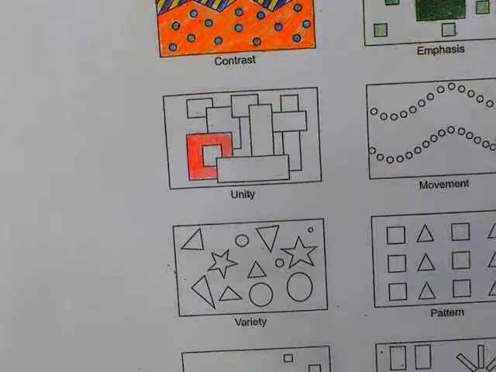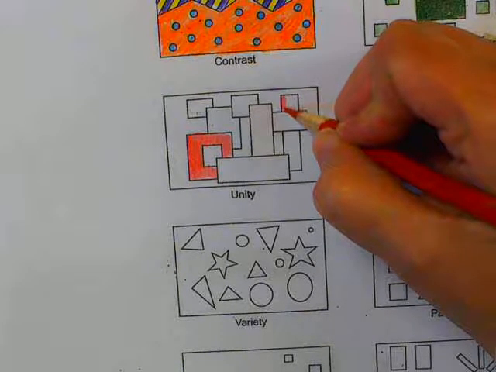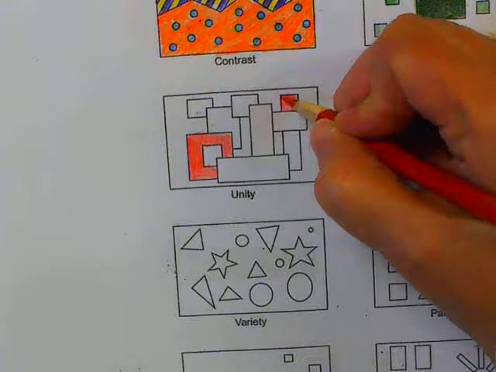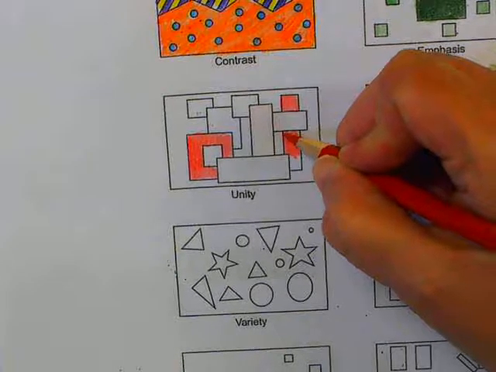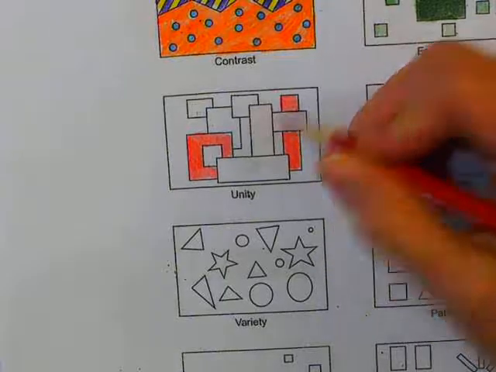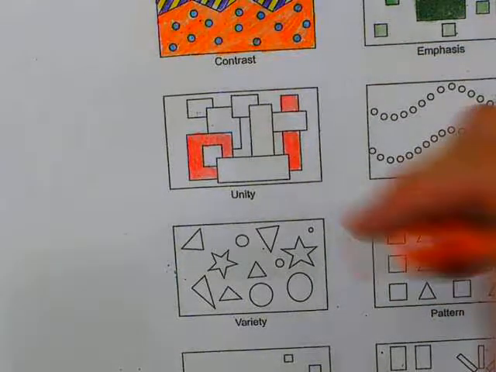So there's red, red here. You have to make them dark or light. No, I'm just going to use all warm colors, which would be reds, oranges, and yellows.